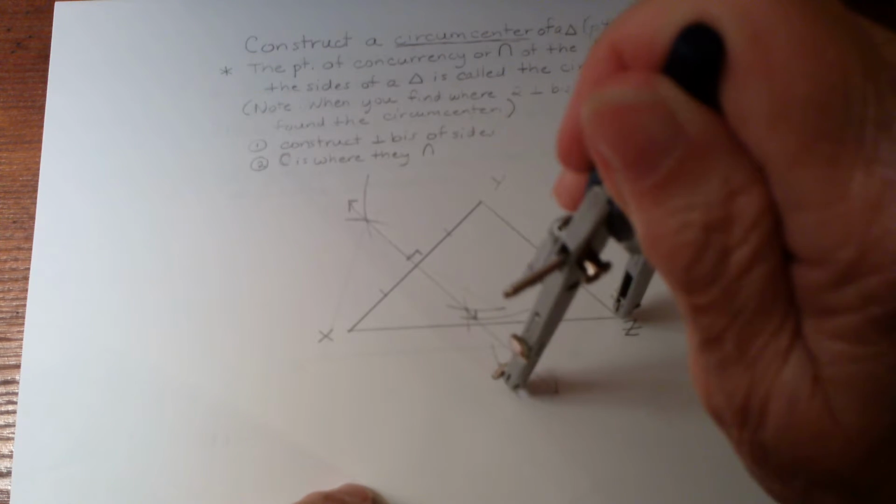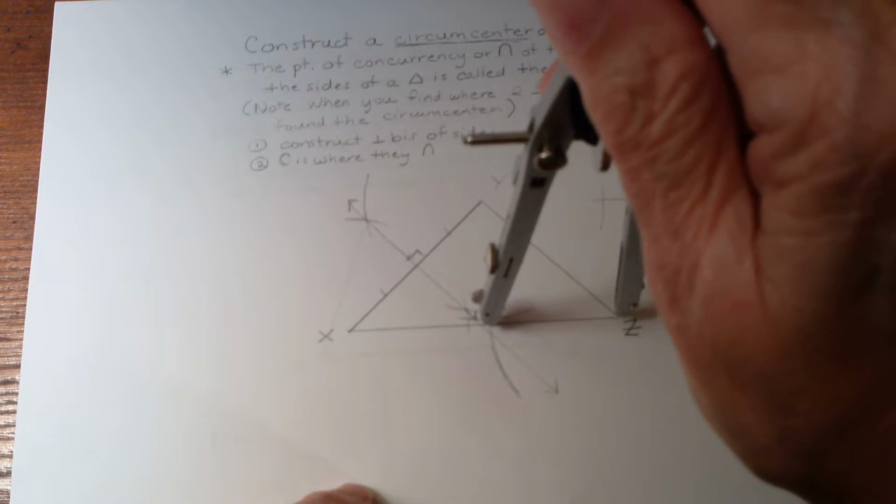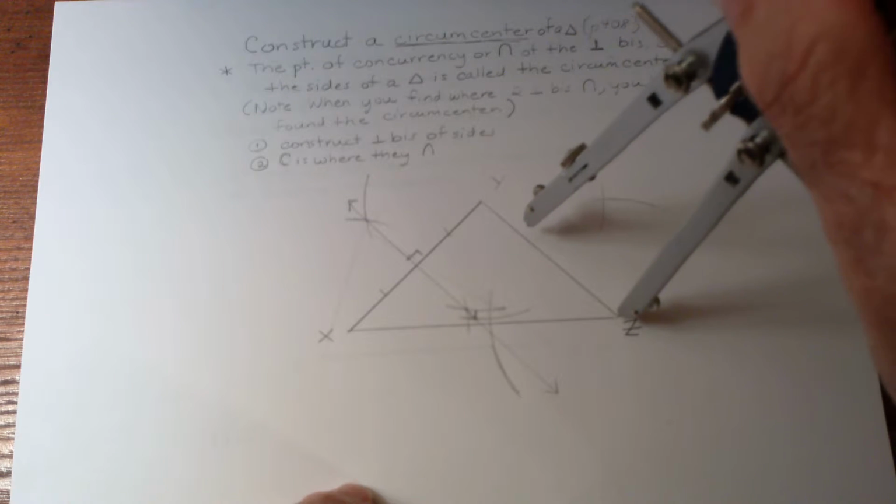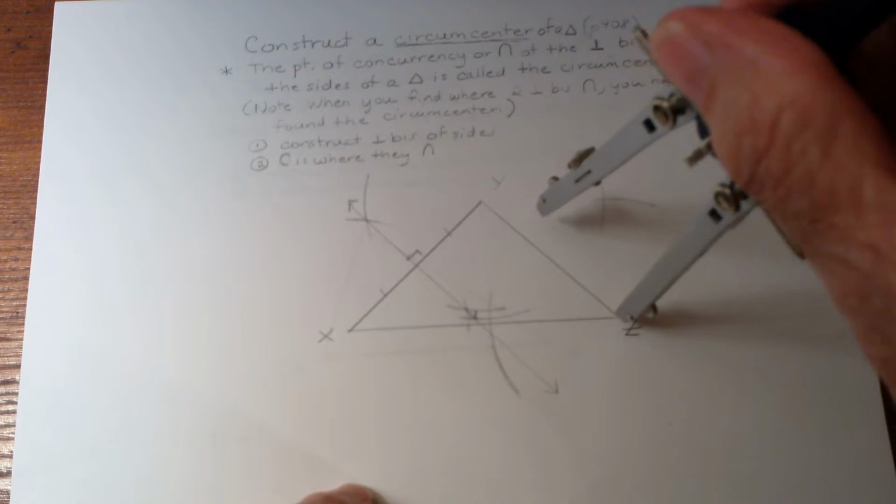And it looks like that I was a little bit off with my arc to begin with. But at least now I can see where they intersect.